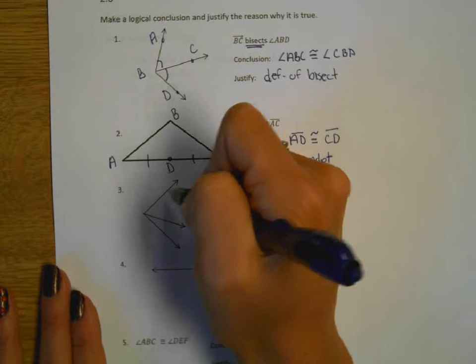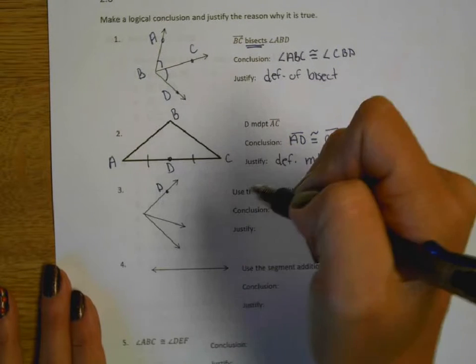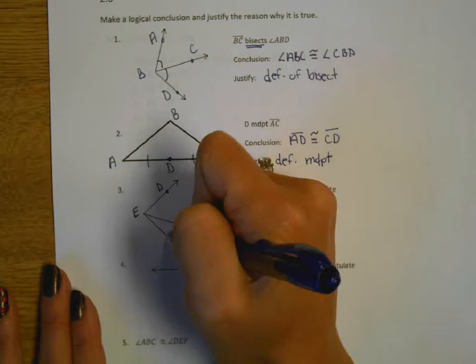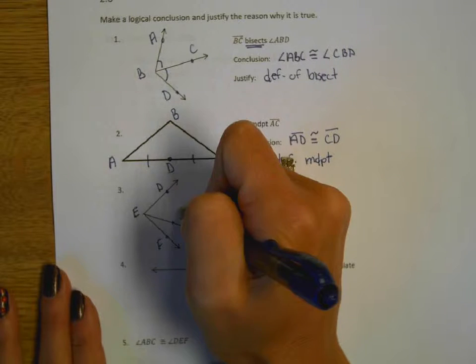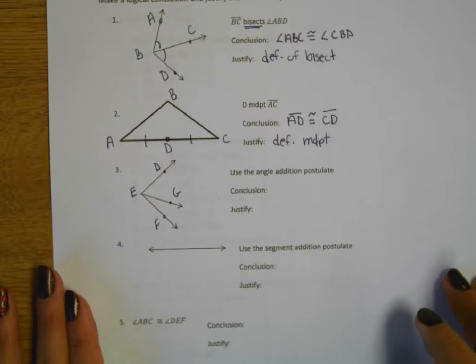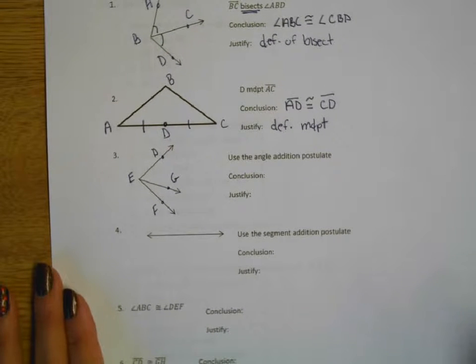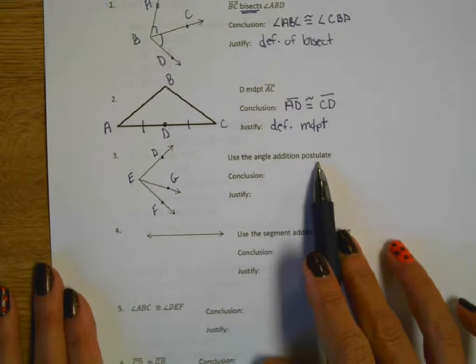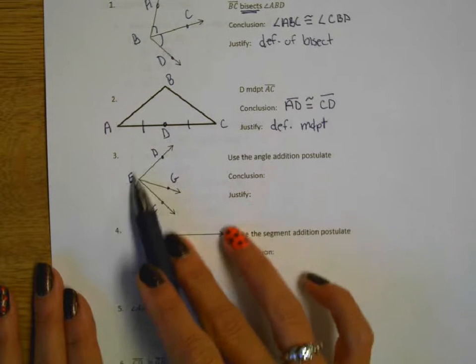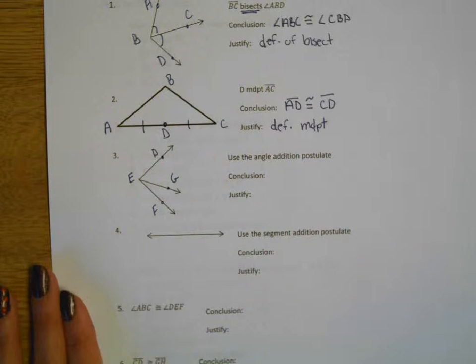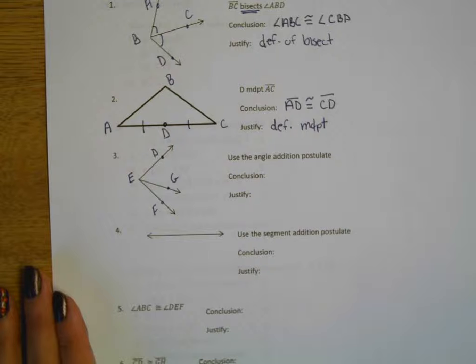All right. D, E, F, and G. Okay, this time I'm telling you to use the angle addition postulate to tell me something that's true in this picture. Angle addition postulate lets us do what? Add two angles together to equal a bigger angle. So Avery, what's it going to be?